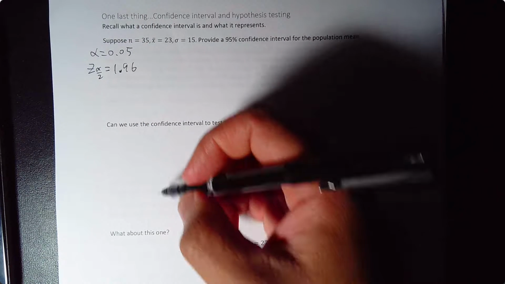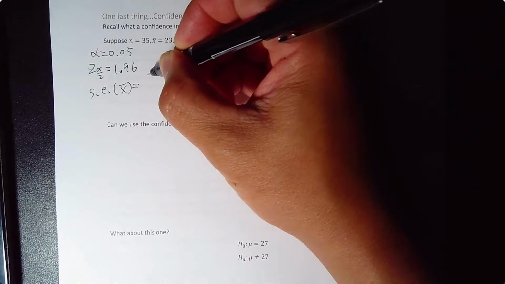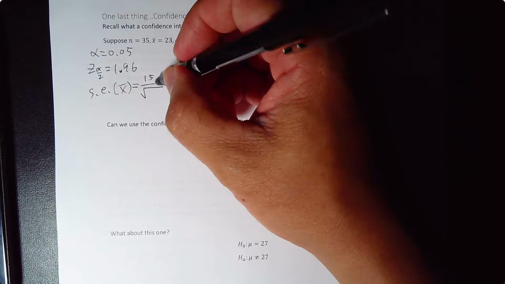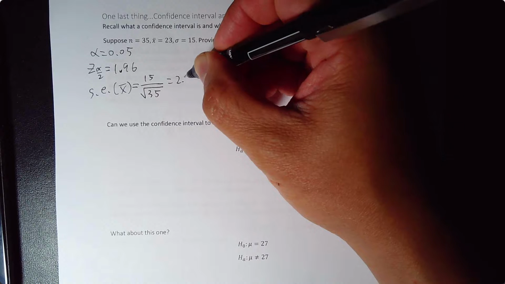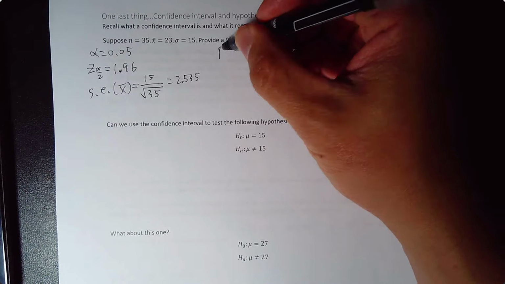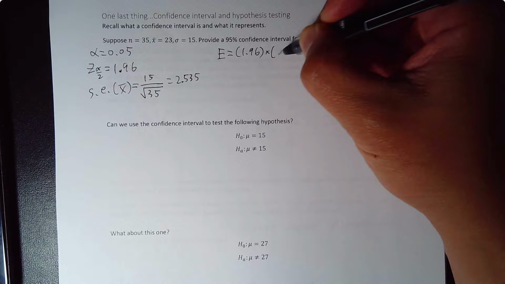First thing you want to do is calculate your standard error. Feel free to pause the video and give this a try yourself, and check your answer when you're done. Okay, 2.535. Now calculate my margin of error: 1.96 times the standard error.